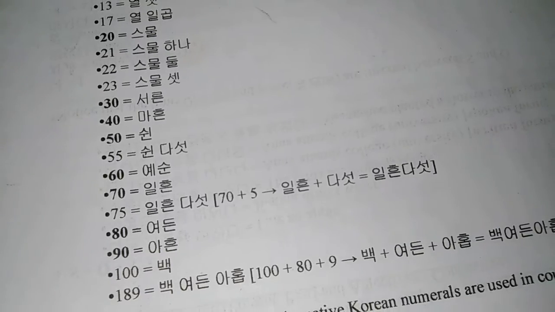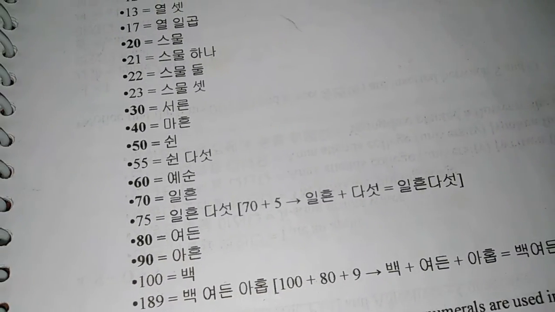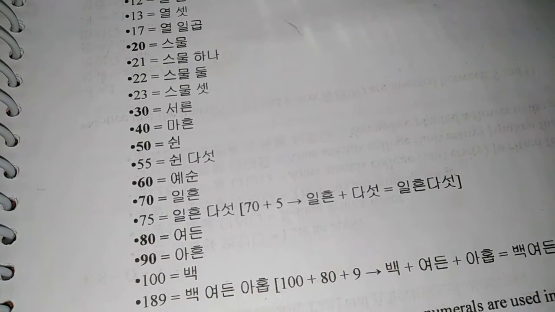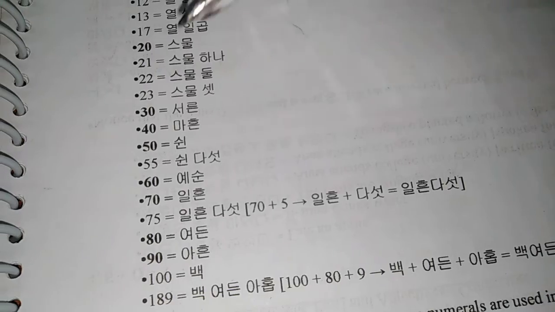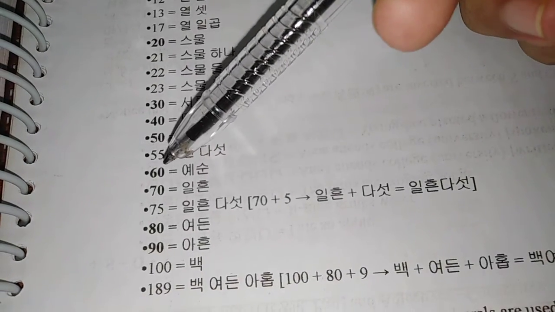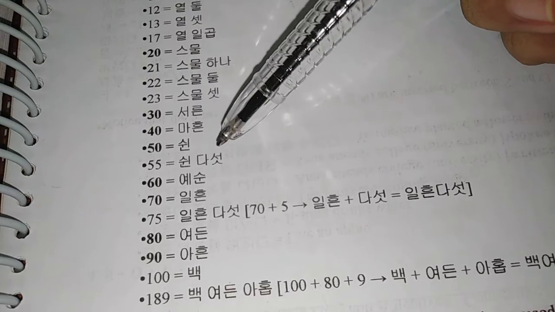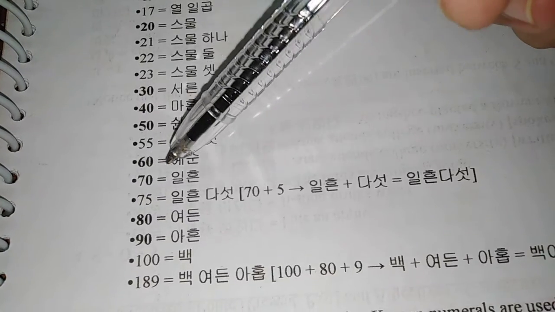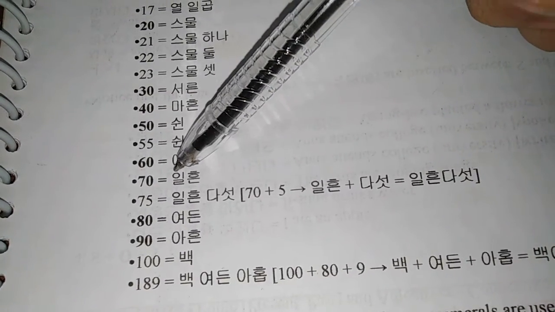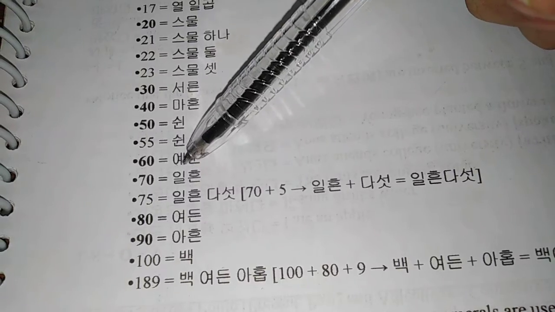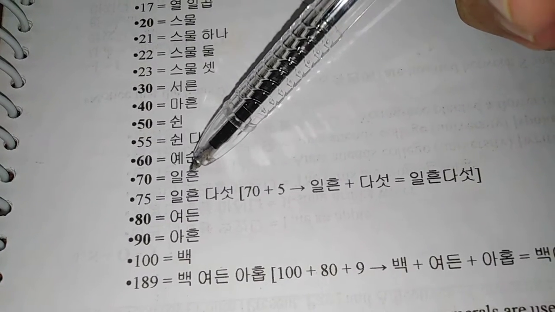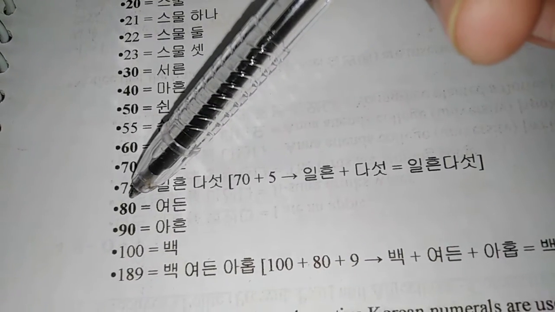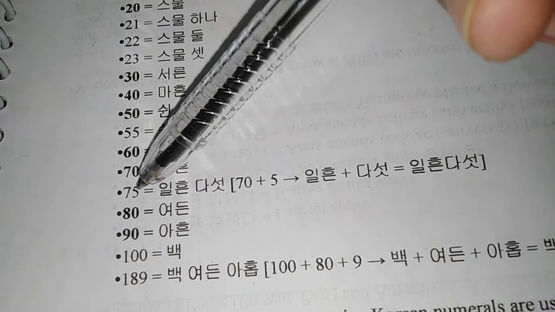I found native Korean numbers far more difficult than Sino-Korean numbers, honestly. And I had the most difficult time with the 20s, 30s, and all that. As for 70, you already know that 7 is 일곱. So if you see here, you have the first syllable of 7 retained in there, and you're just adding a hun there, 일흔. The same way for 80, you already know that 8 is 여든.